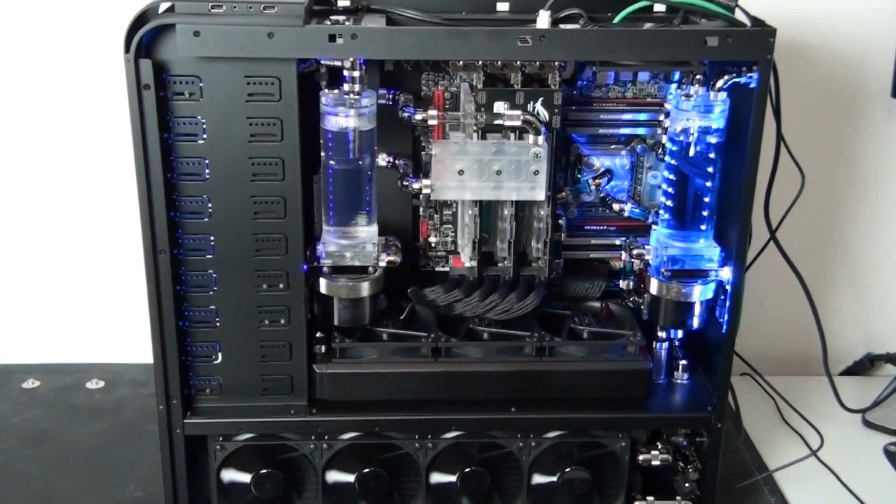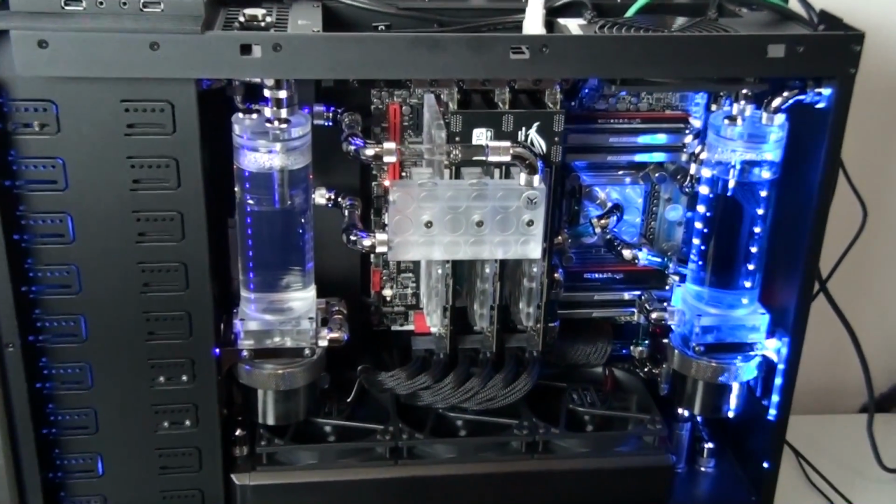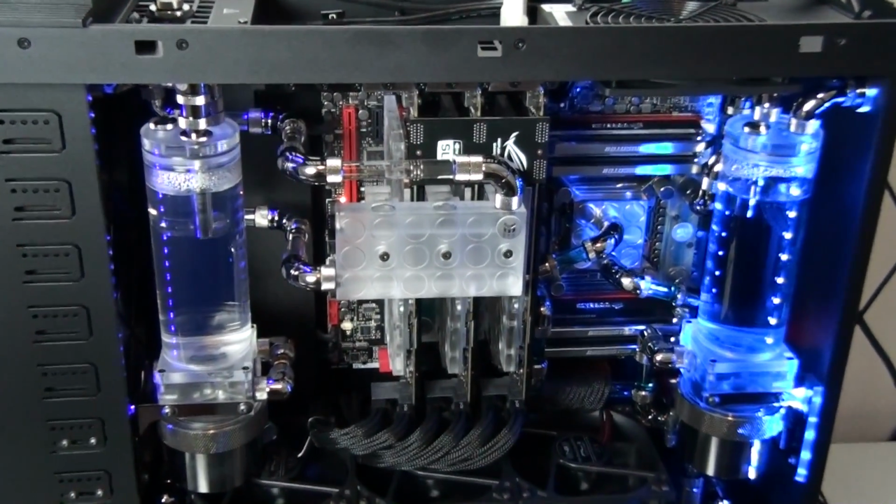In the next part of the build log, I'm going to complete the build and go through all of the performance and temperature results, and that will be the final part of this build log.